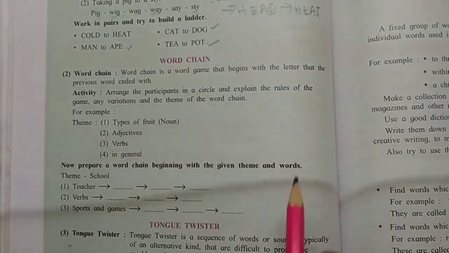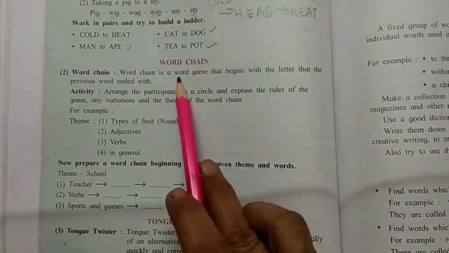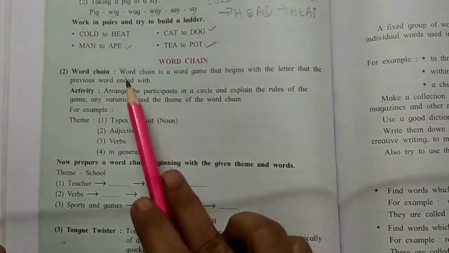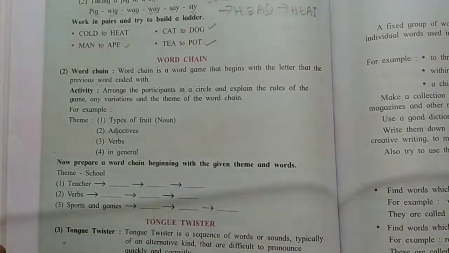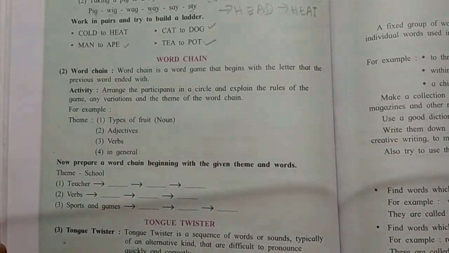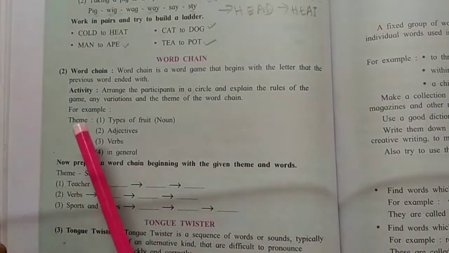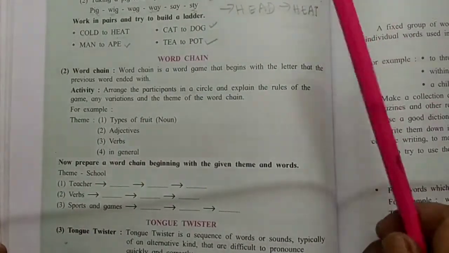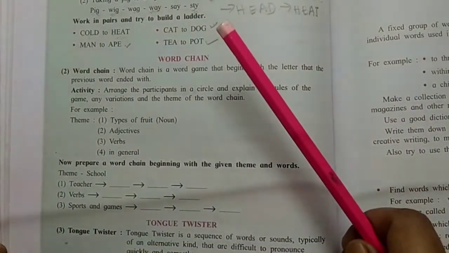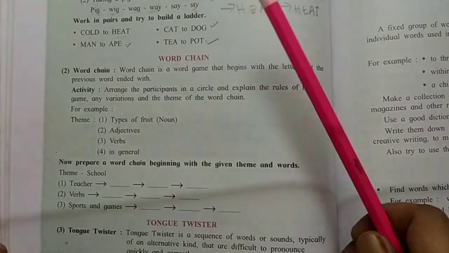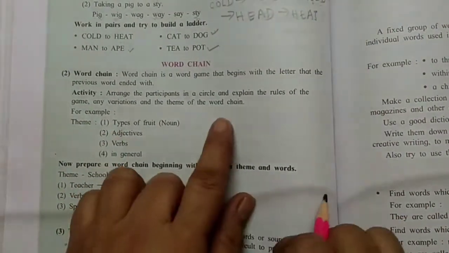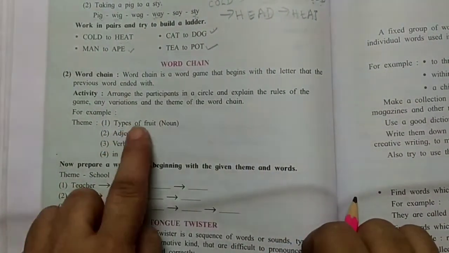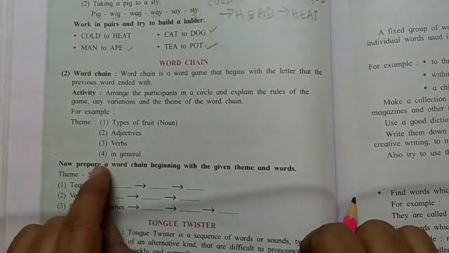Next is word chain. Now word chain is a word game that begins with the letter that the previous word ended with. You must have played this in class many a time. So when we start the chain, the last alphabet of the previous word should be used. And then the word chains can be of different types, that is, types of fruit, adjectives, verbs, or in general.